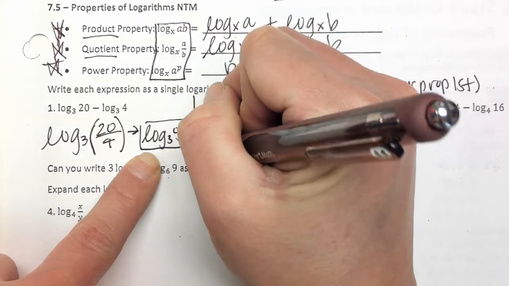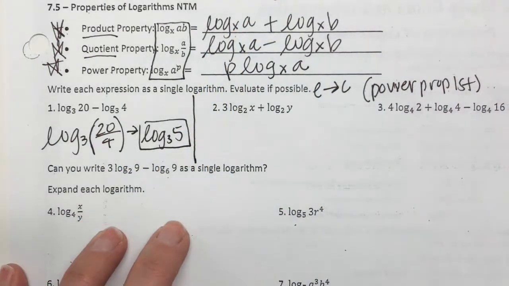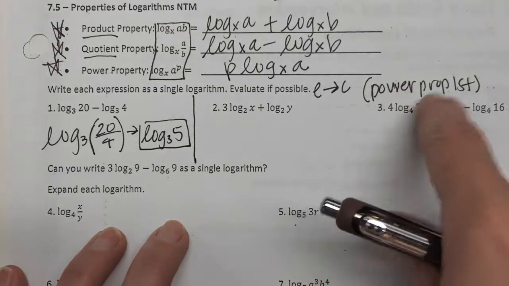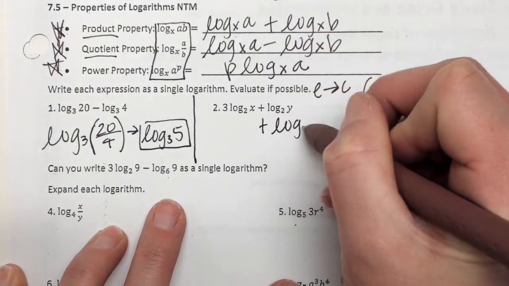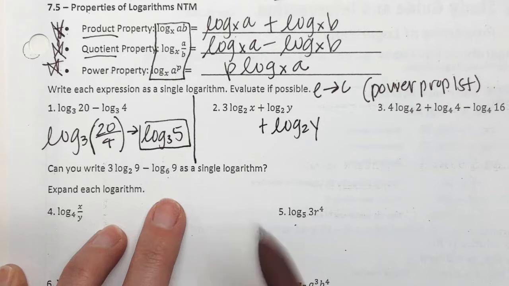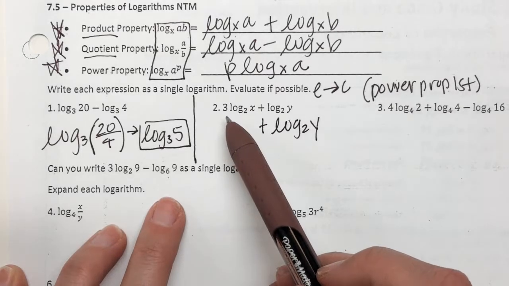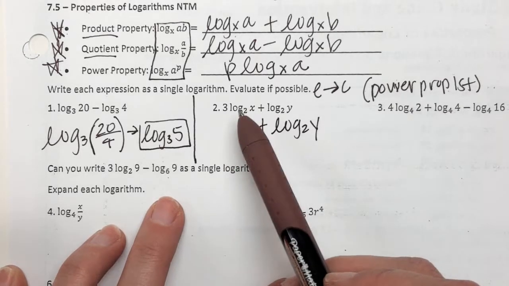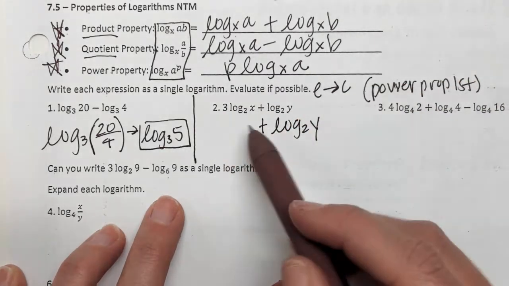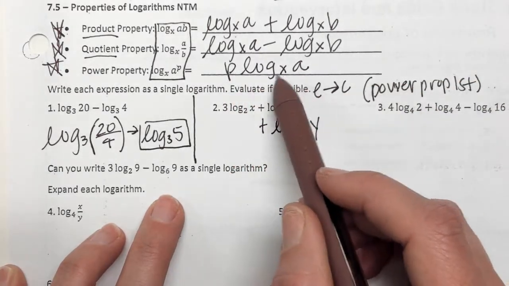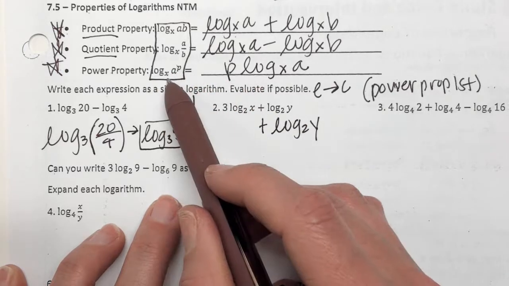Alright, number 2, tell me the properties we're going to use. Which one should we do first? Power property. Always do that first. So we're not even going to worry about this log 2y. Just bring it down. This one has power property involved because there's a number out front. Tell me how to rewrite this. It looks like this, right? Tell me how to rewrite it where it looks like the condensed version.